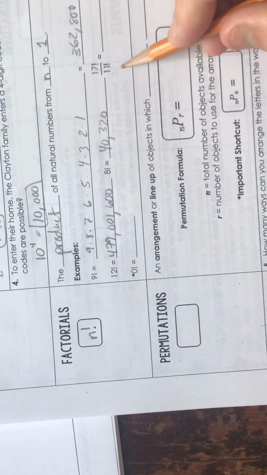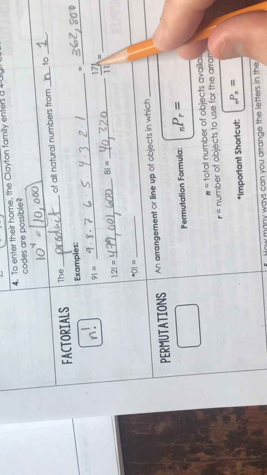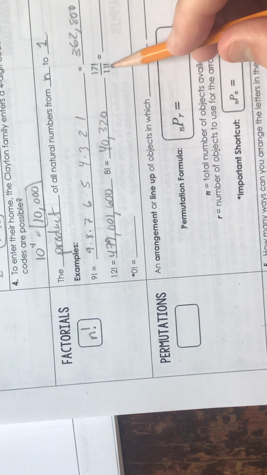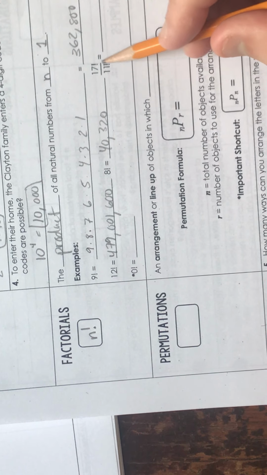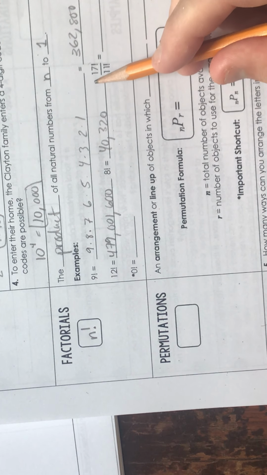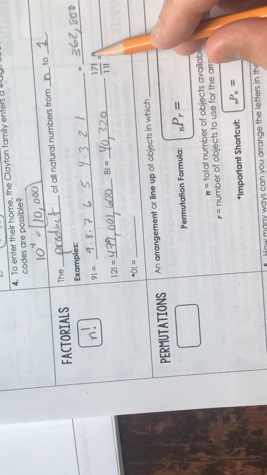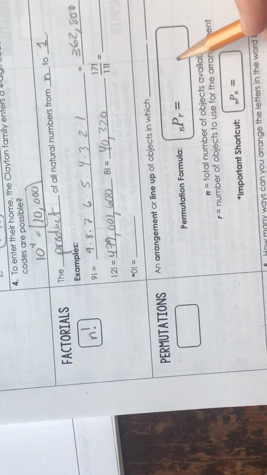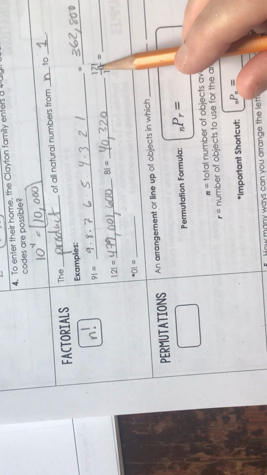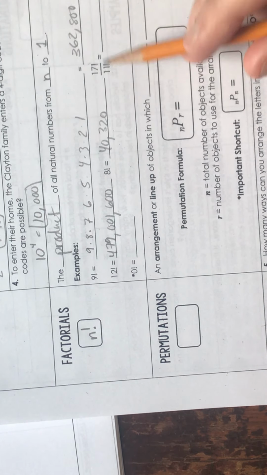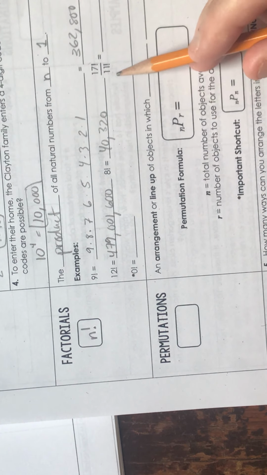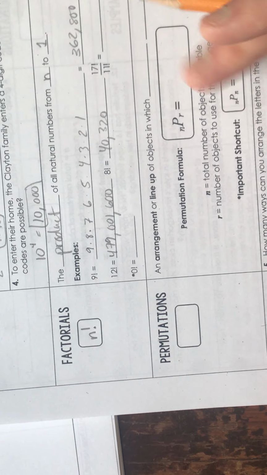We can even do factorials over each other. So 17 factorial over 11 factorial, what's going to happen is up top we're going from 17 all the way down to 1, and on the bottom we're going from 11 down to 1. So 11, 10, 9, all those are going to cancel, right? Because they'll have one on top, one on bottom. So essentially this is just going to be 17 times 16 times 15 times 14 times 13 times 12, and then that's it.